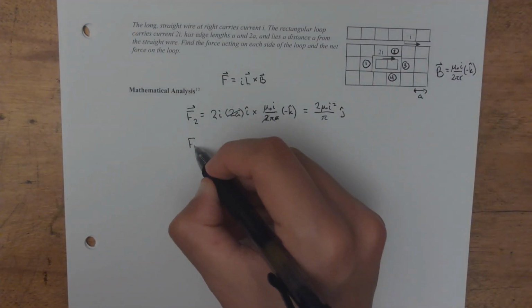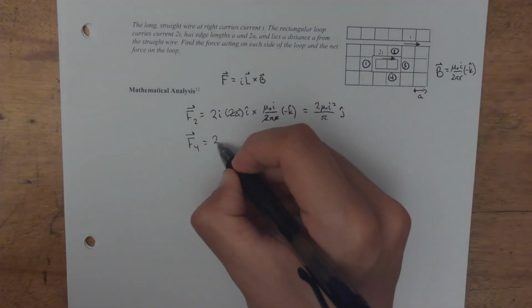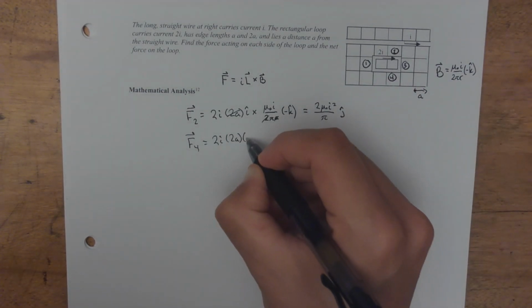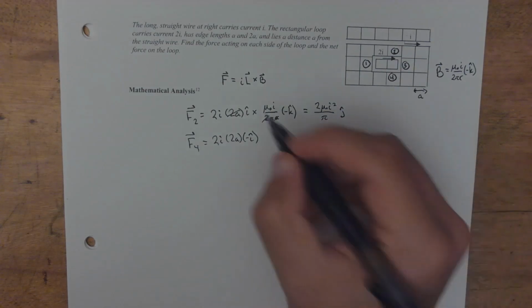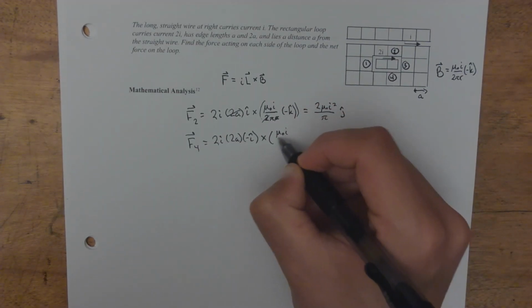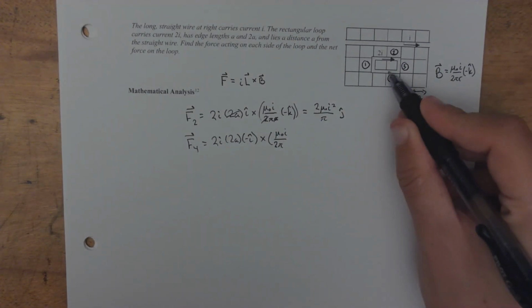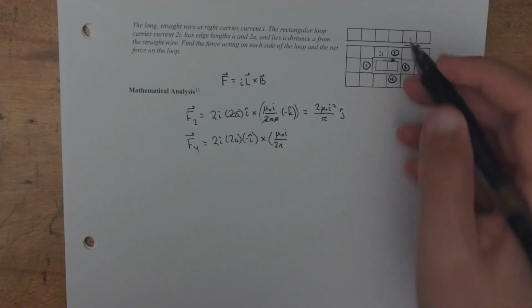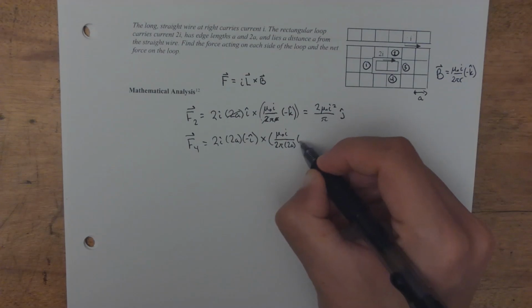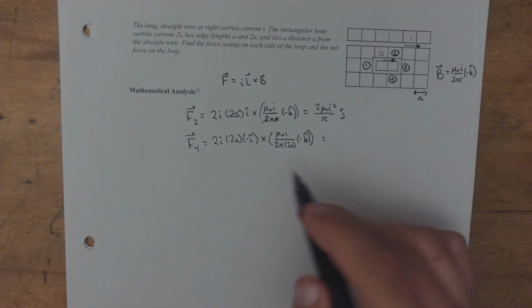Side 4 is going to be similar. So you have the current in side 4, which is 2I. The length of side 4 is 2A. The current's going in the negative I-hat direction. Cross that with mu naught I divided by 2 pi. Now R, if you're on side 4, that's 2A away from the wire that is creating the field. So that's divided by 2A, but still in the negative k-hat direction.